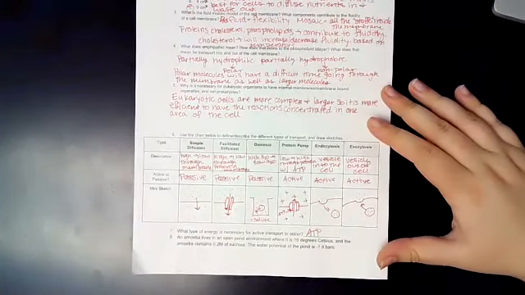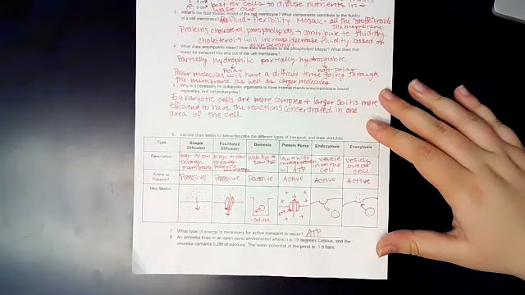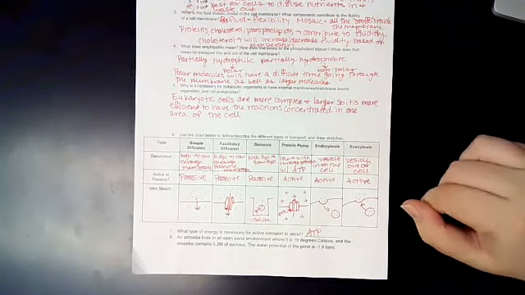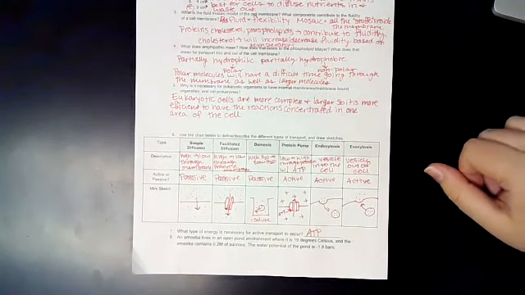Here we have the chart. So simple diffusion goes from high to low through a membrane. It's passive, and my drawing is there. Facilitated diffusion goes from high to low through the protein in a membrane, passive transport. Osmosis, high water to low water concentration, or low solute concentration to high solute concentration, and that is passive. Protein pump, low to high through a protein with ATP. It's going to be active. Endocytosis is a vesicle going into the cell. That's active transport. Exocytosis is a vesicle going out of the cell, and that is also active transport.